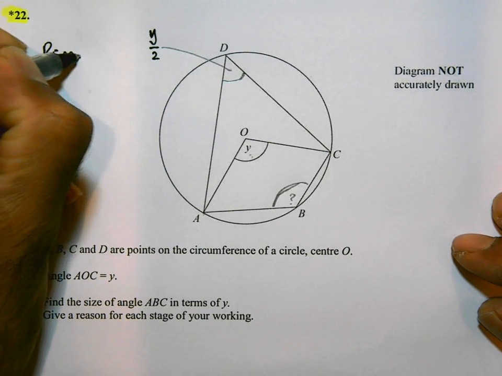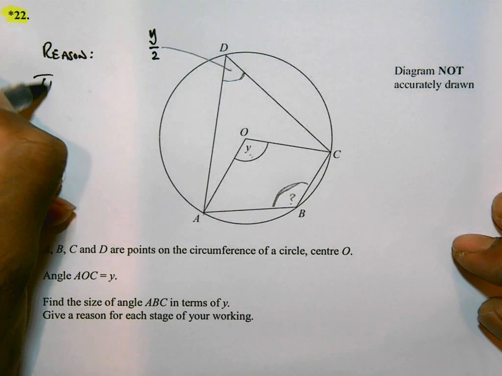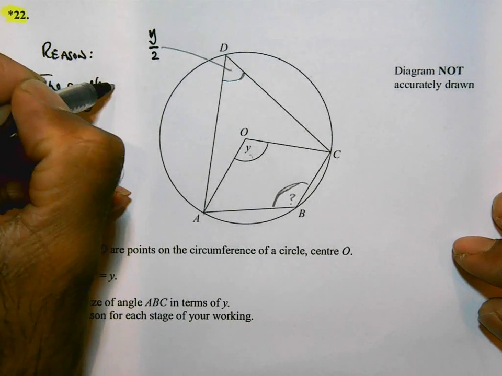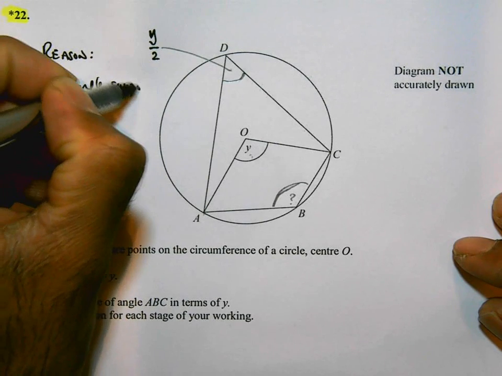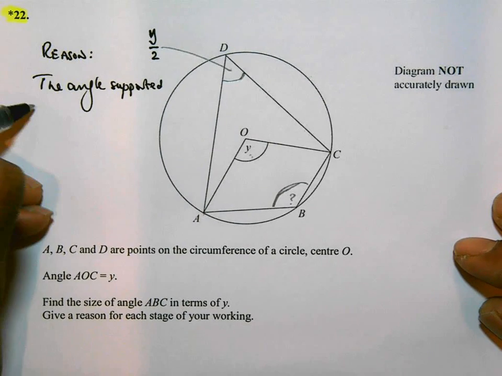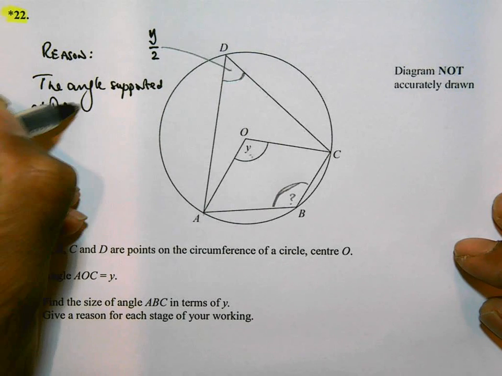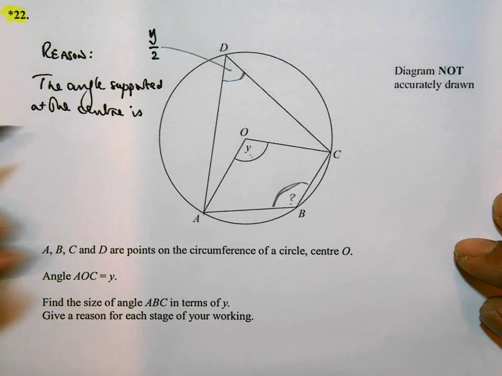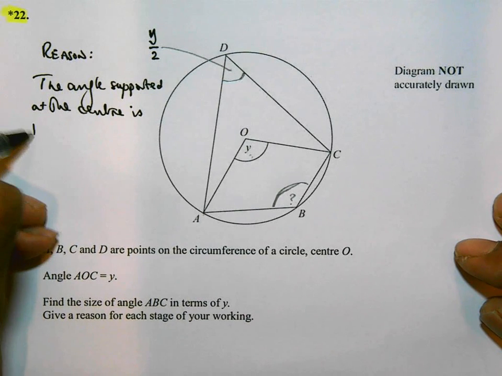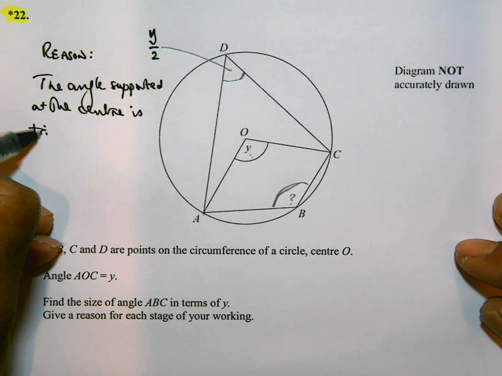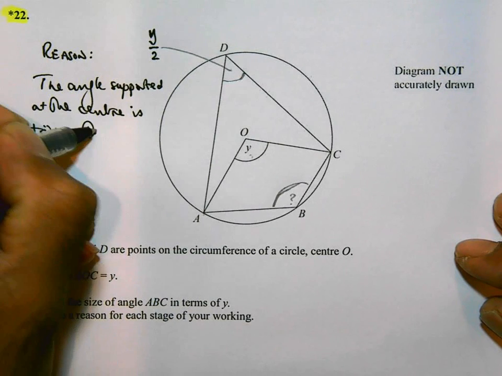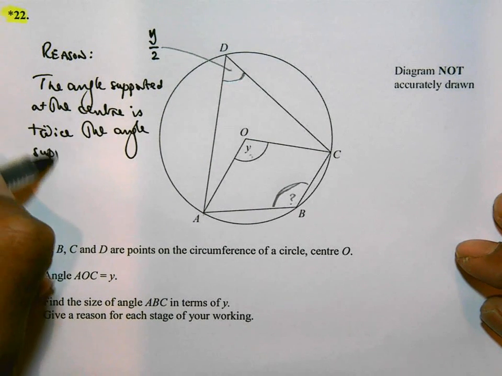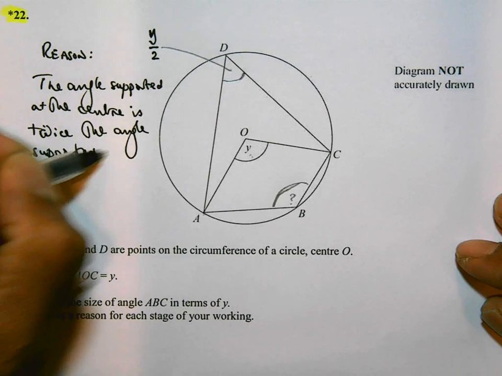is that the angle supported at the center is twice the angle supported at the circumference.